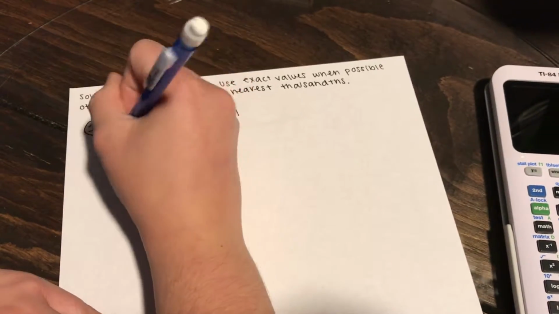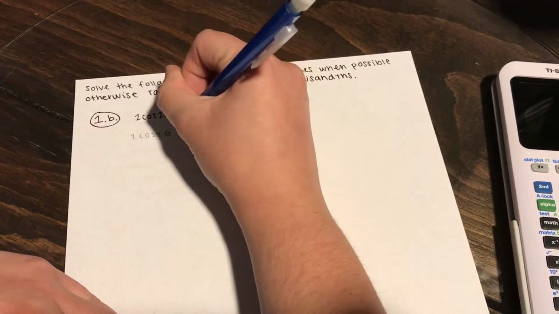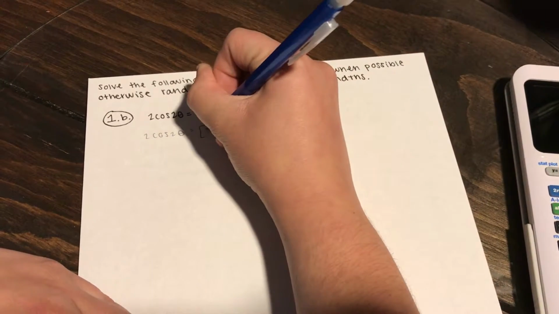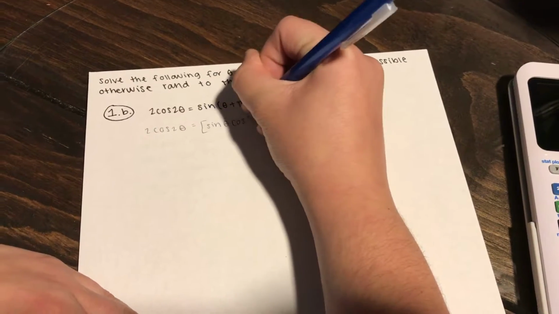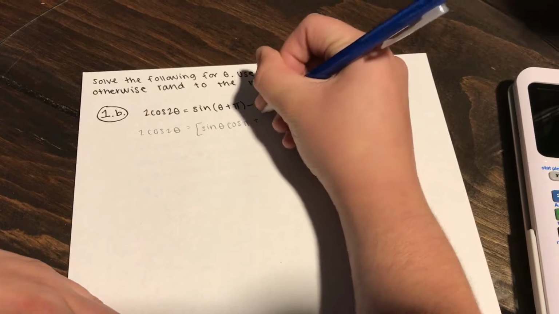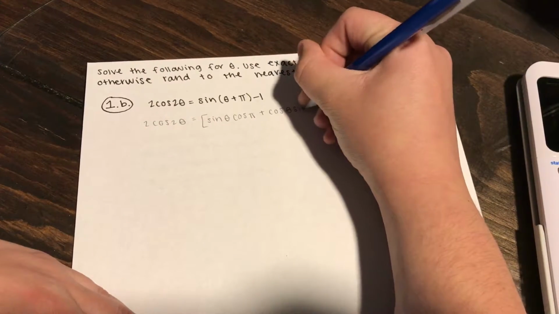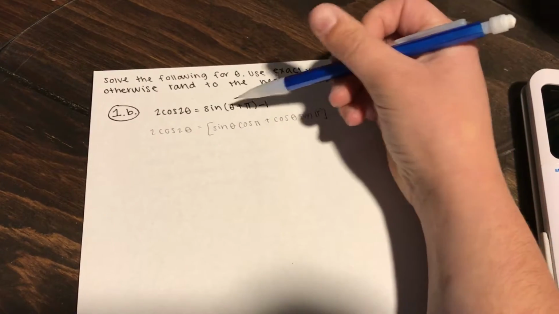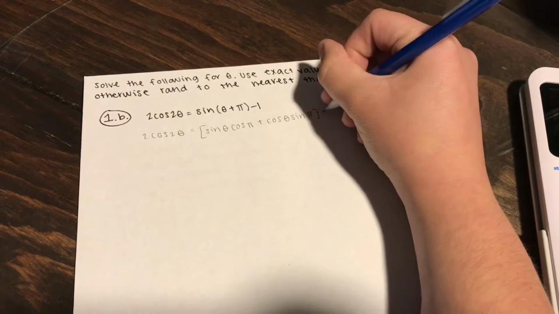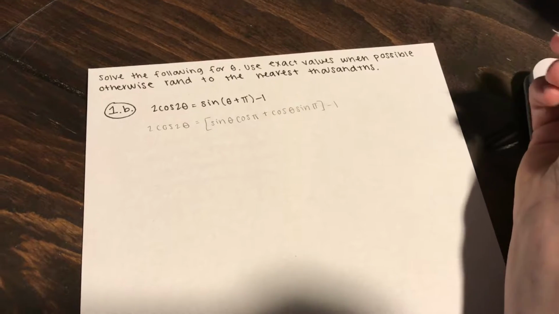So let's just copy 2 cosine 2 theta on the left and do equals, I like to put the angle sum in brackets and do sine theta cosine pi plus cosine theta sine pi. Just alternating the theta and the pi. And don't forget the -1 on the end because that will drastically change your answer.